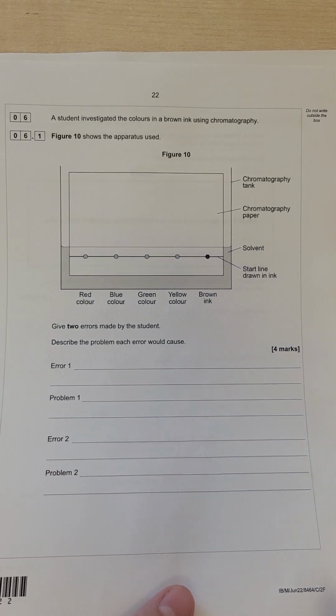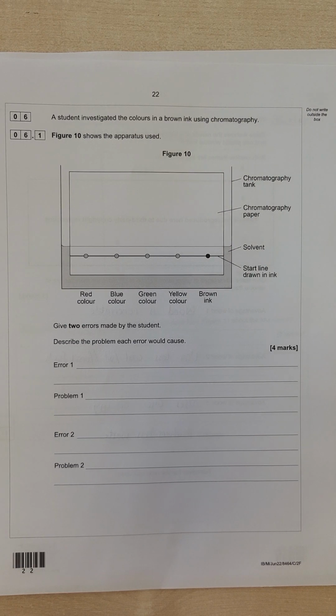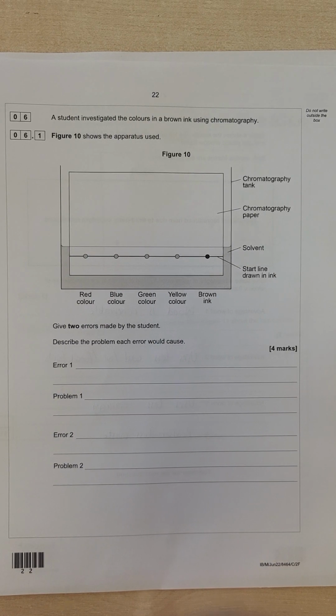Cool. I think we're on to question 6. Yeah, question 6 about chromatography. We are quite close to the end already, which is fantastic news. And we've been given an apparatus of chromatography where we're investigating the colours in brown ink. 2 errors are made by the student. Describe the problem each error would cause.